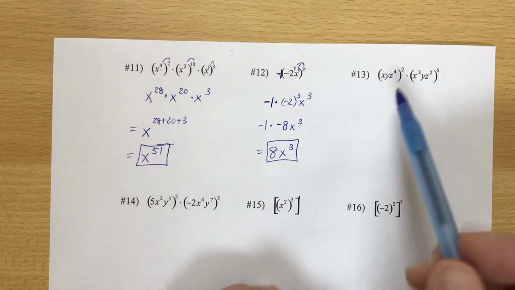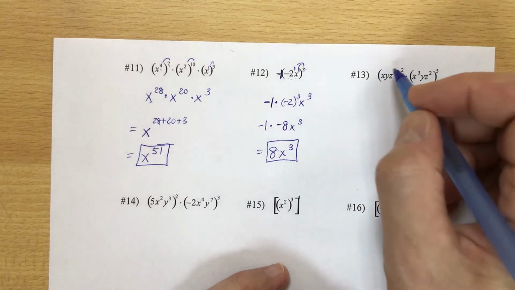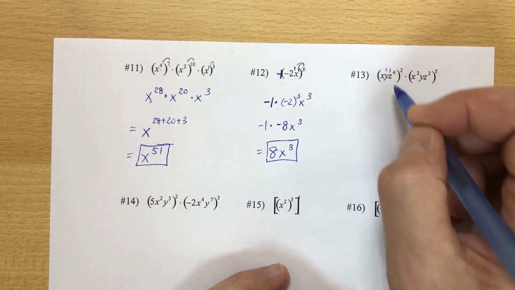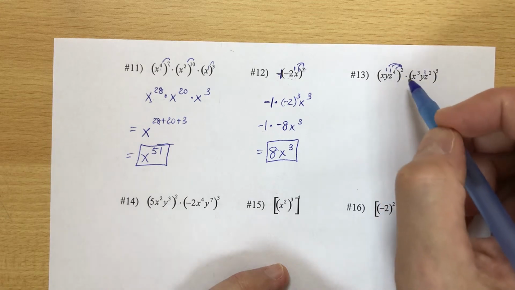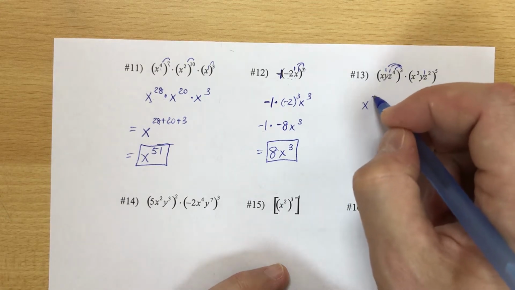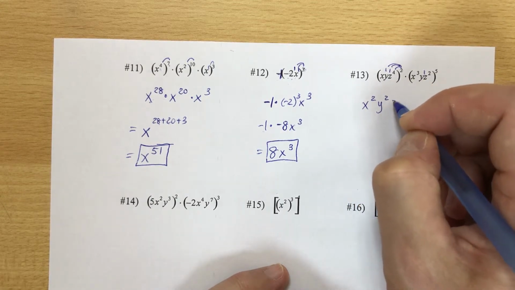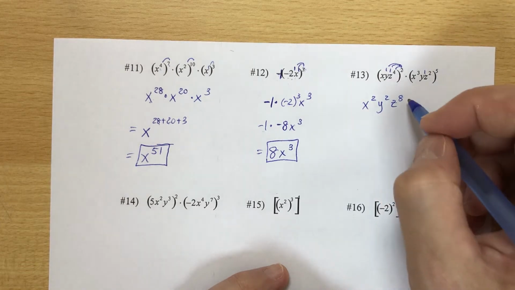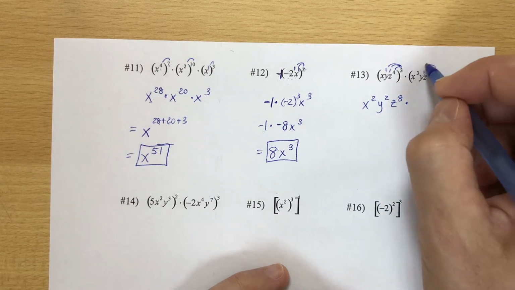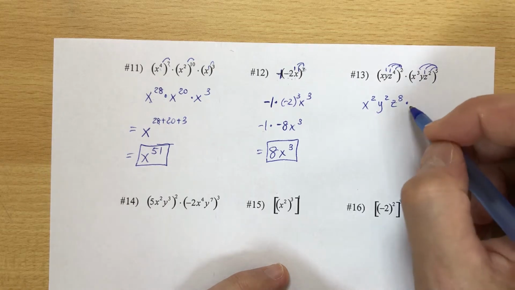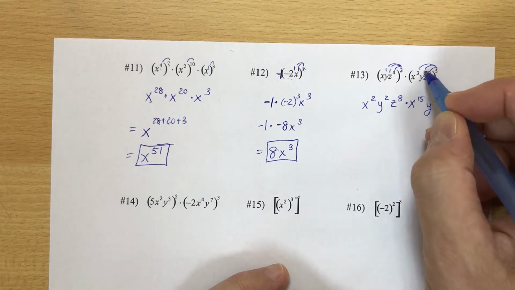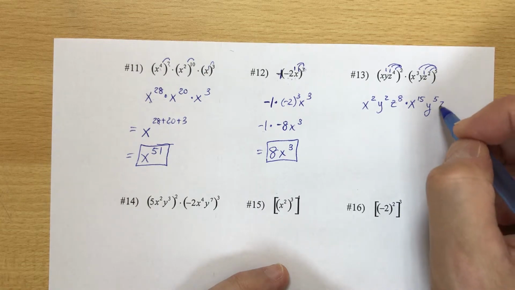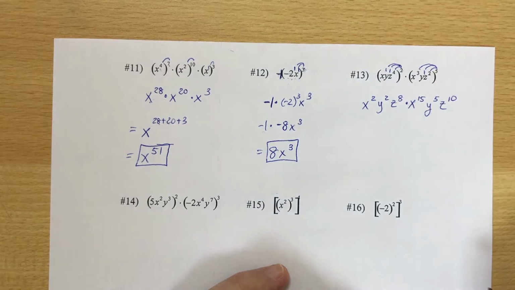Number 13, parentheses, let's do exponents. I'm going to put the 1s in here. I'm going to distribute the outside exponent, the 2, x to the 2nd, y to the 2nd, z to the 8th, times, now we're going to distribute the 5, x to the 15th, y to the 5th, 1 times 5, z to the 2 times 5 is 10.